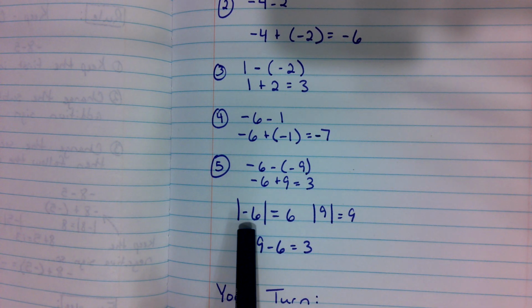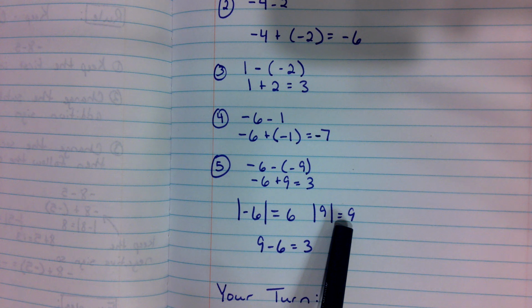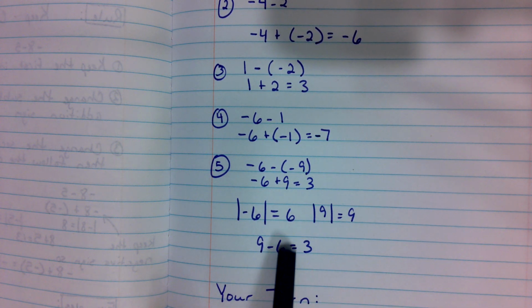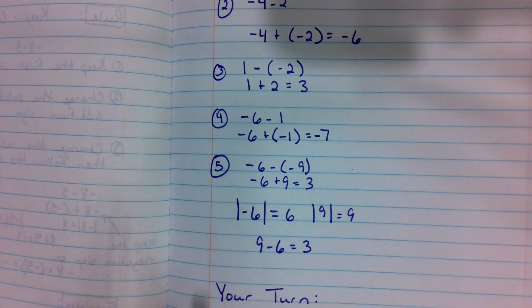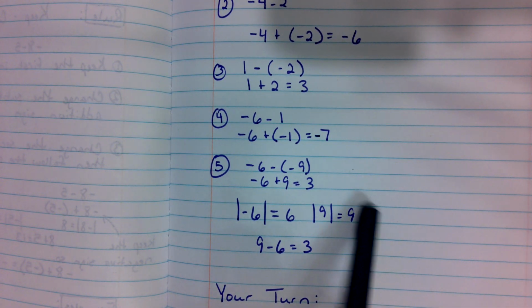And here's how we've worked it out. Our absolute values, 6 and 9. 9 minus 6 is 3. And our larger absolute value was 9, and it's positive, so that 3 should be positive. That's how we show the work on that.